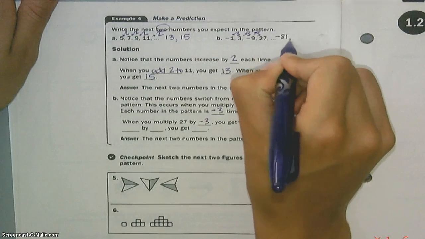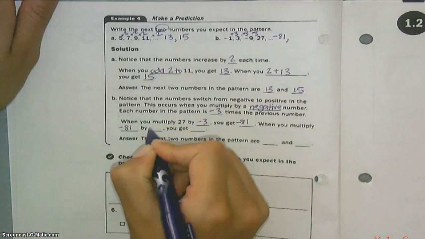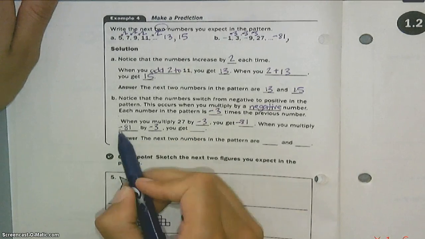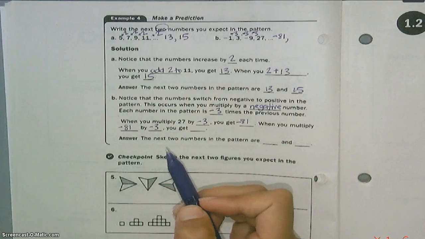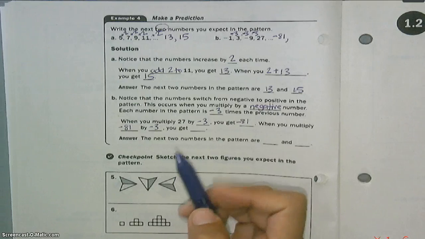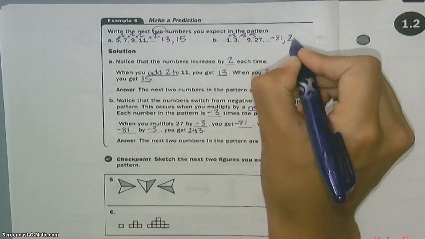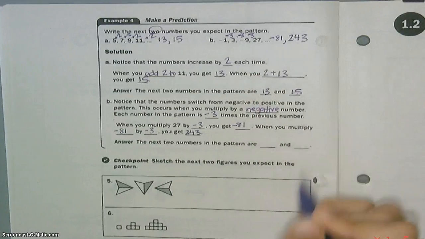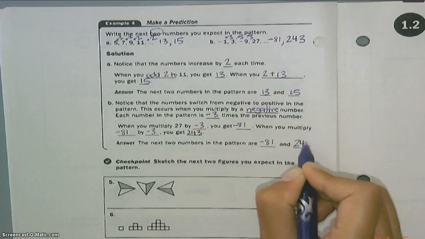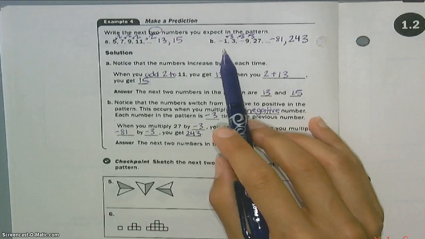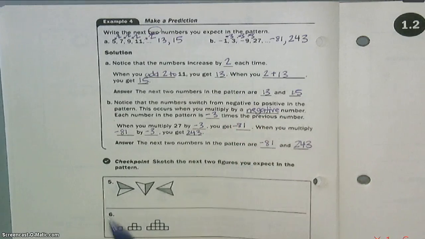Negative 81. Now we have to multiply negative 81 by negative 3. A negative times a negative is a positive, and 81 times 3 is 243. So the next two numbers are negative 81 and 243. Notice that worked really nicely. Negative, positive, negative, positive, negative, positive.